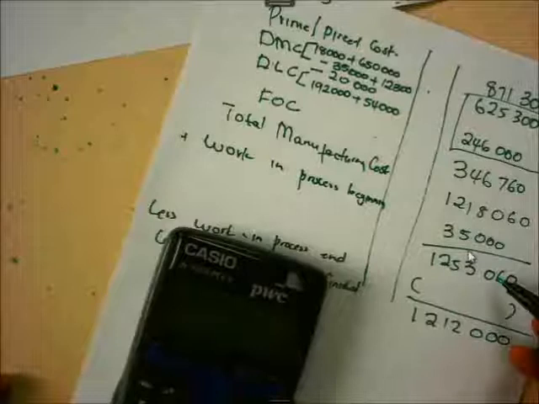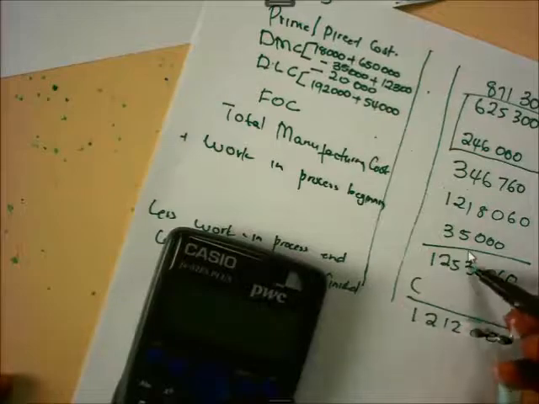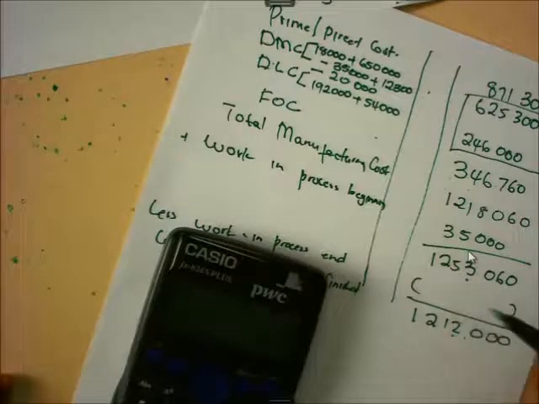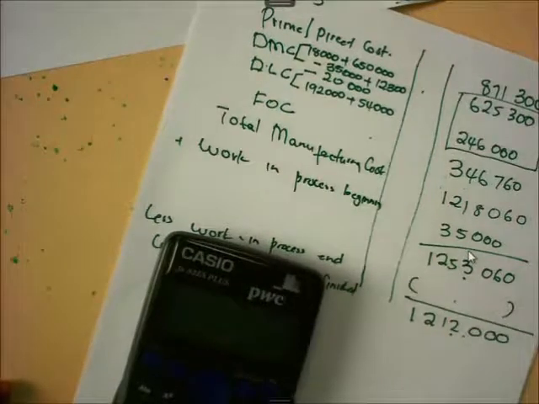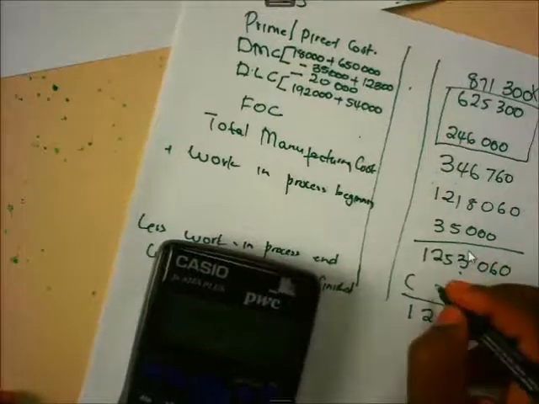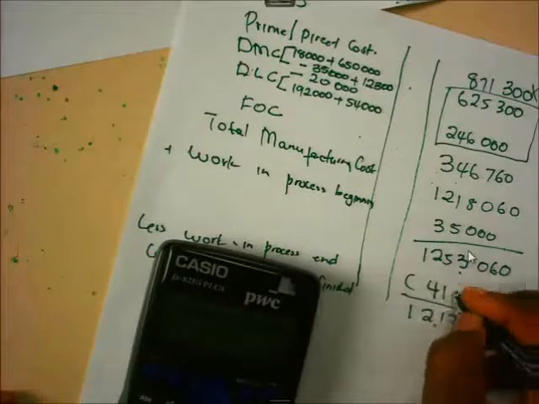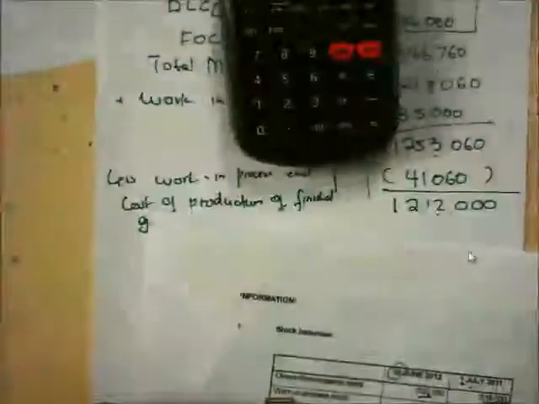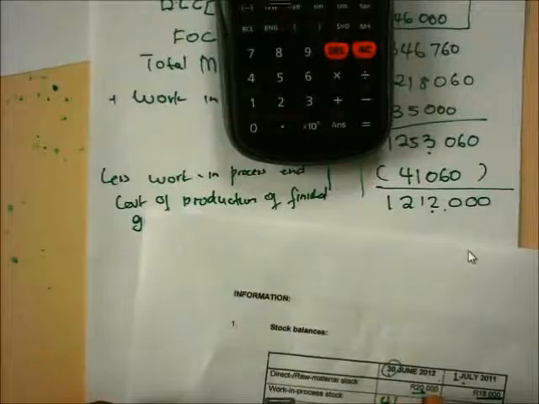So to get this, we have to say this total minus this total. You'll get the difference of, let's calculate it, 41,060 as our closing stock. So meaning that the closing stock will be 41,060.